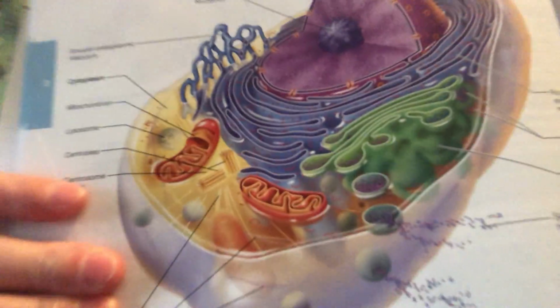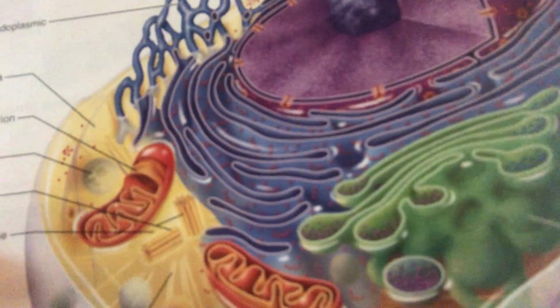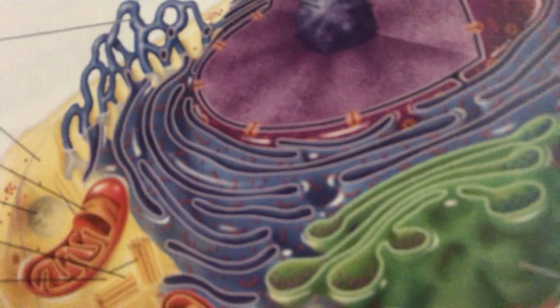And it's called rough because, I don't know if you can see, there's little tiny orange dots on there. Those are called ribosomes. And we're going to talk quite a bit about ribosomes, a little bit about the rough ER, and about the nucleus. All right?